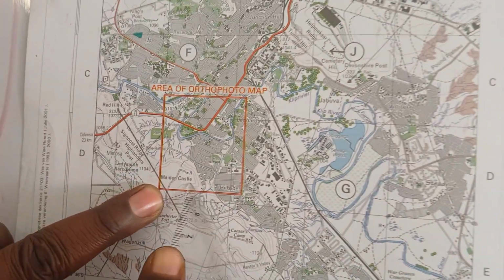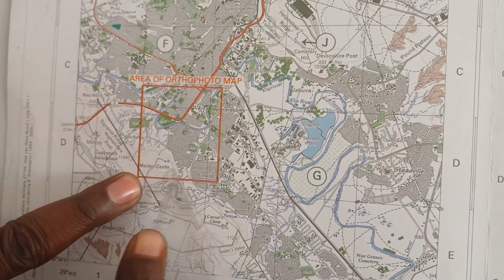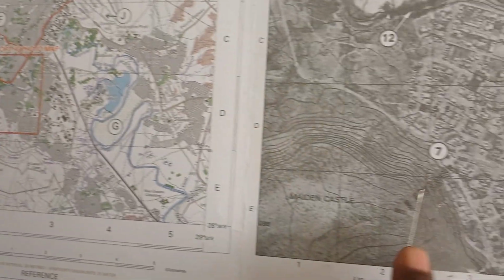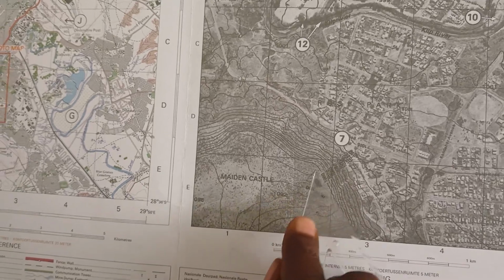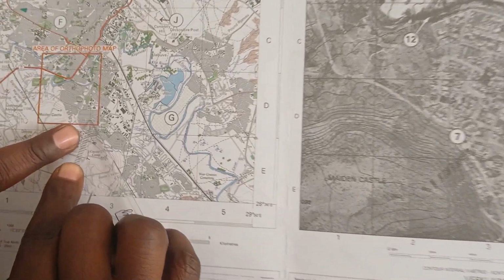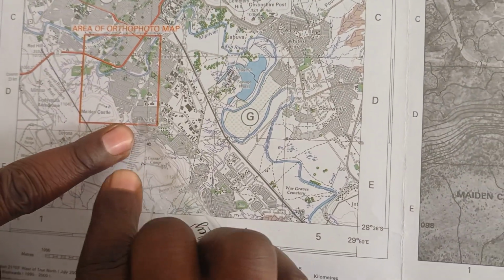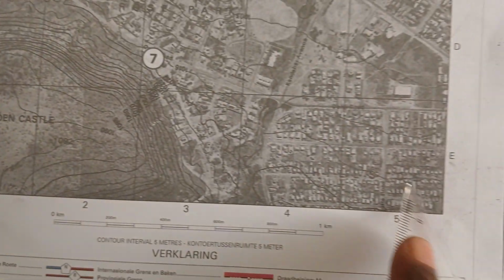You can see the steepness of the slope. Here you can see the contours are very close to each other. Same applies here. It's a steep slope. You can see the contours are very close to each other. Come here as well. You can see these are residential areas. If you come here, these are residential areas.